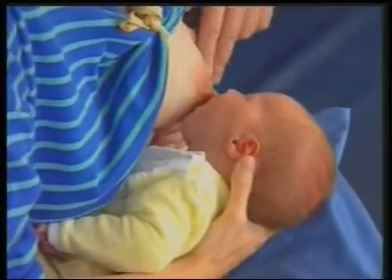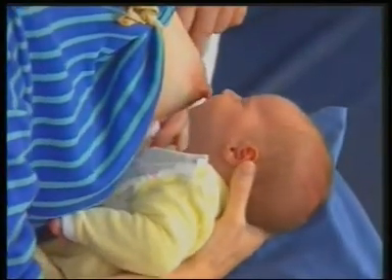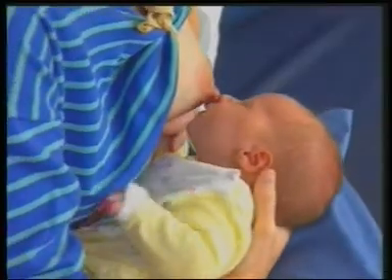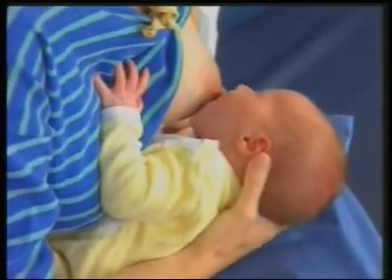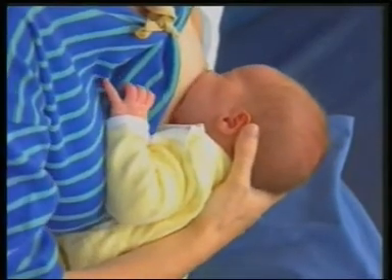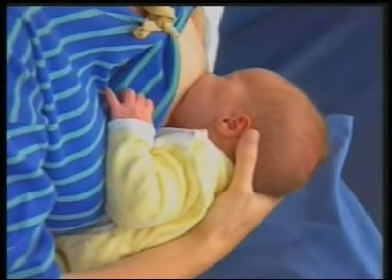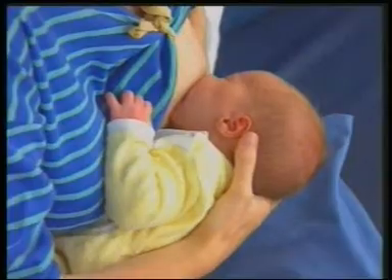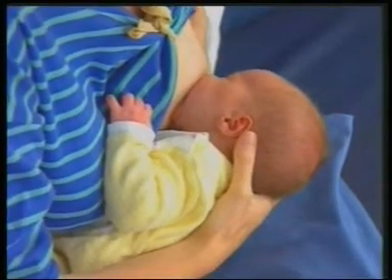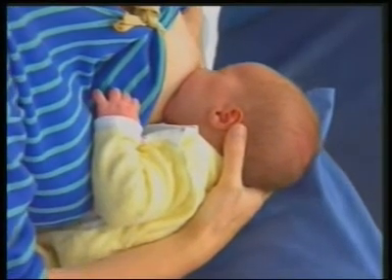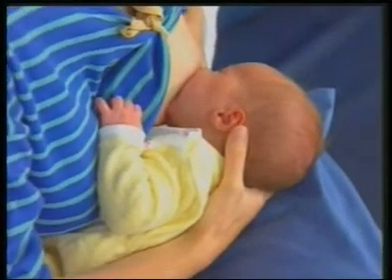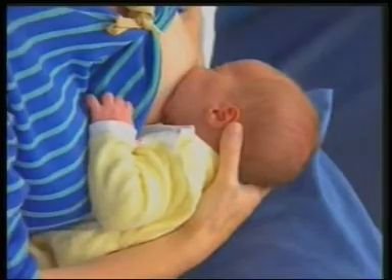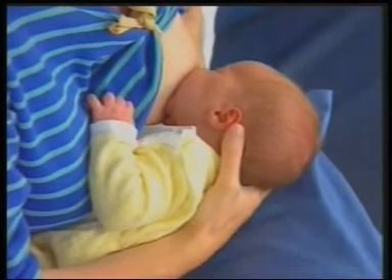Let's watch that again. The mother touches her infant's lips with her nipple, waits until the infant's mouth is opening wide, then moves her infant quickly onto her breast, aiming the infant's lower lip well below her nipple. Look for signs of good attachment and effective suckling. You can see that this infant is well attached and suckling effectively.